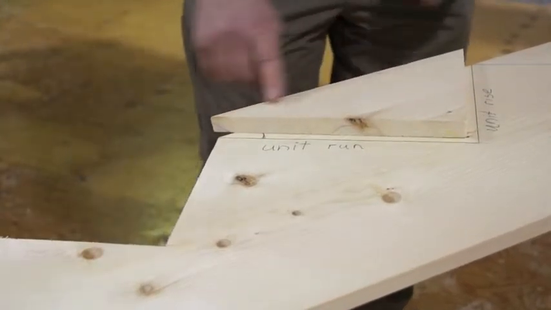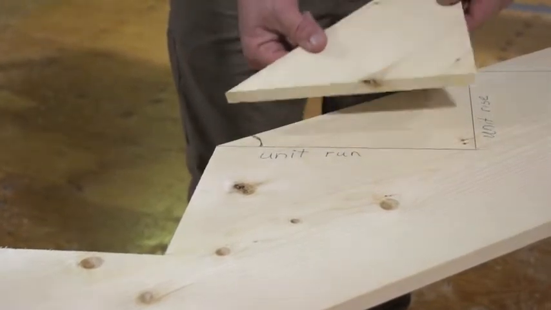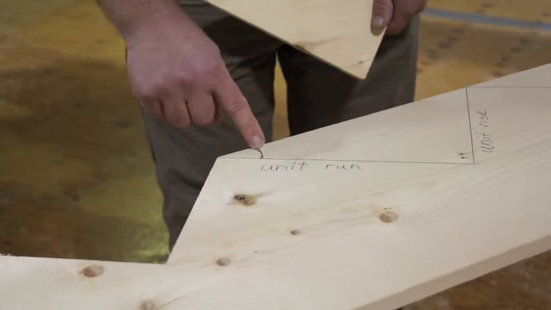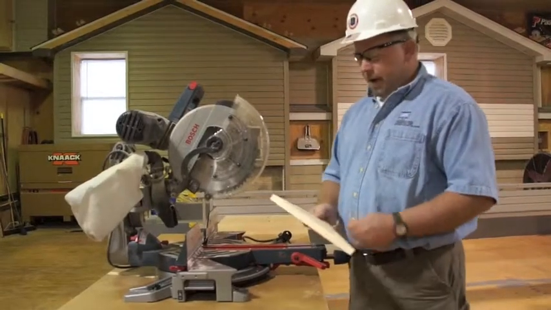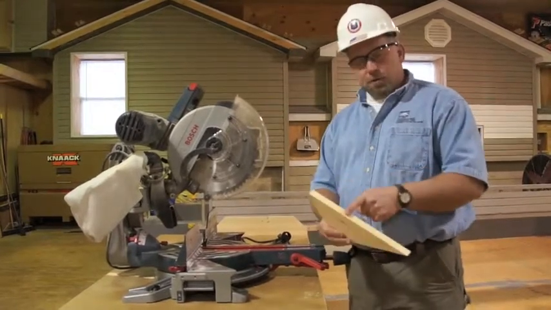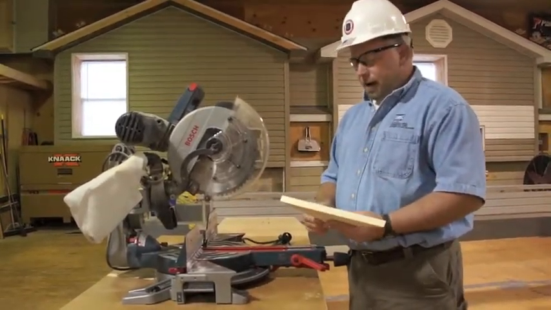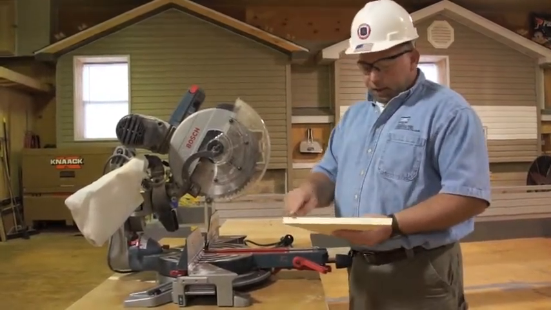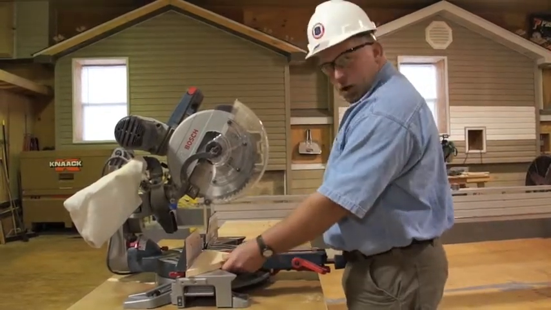This edge here of the board is what I'm going to be calling the hypotenuse later on, or the factory edge of the board. This establishes the degree of incline that your stairs will be running at. So now I have my block. Here's the factory edge of the board, or the hypotenuse. If I'm going to need to make a plumb cut on a board, I do this by placing the hypotenuse, or the factory edge, against the fence of the saw.